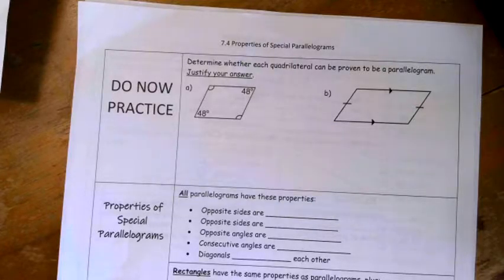Hello, today we're going to be talking about lesson 7.4, properties of special parallelograms. Take a second to check out the do now at the top here. Determine whether each quadrilateral can be proven to be a parallelogram and justify your answer. Remember, that means pick out some of those theorems that we would use to justify. So pause the video, try it out.